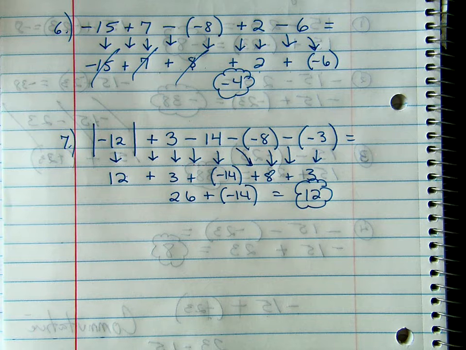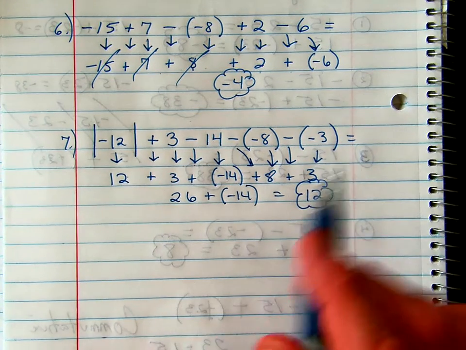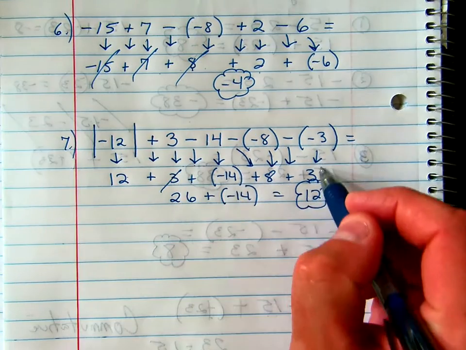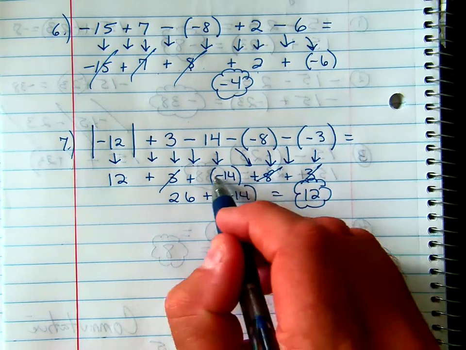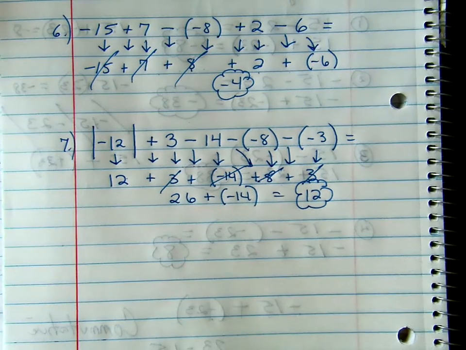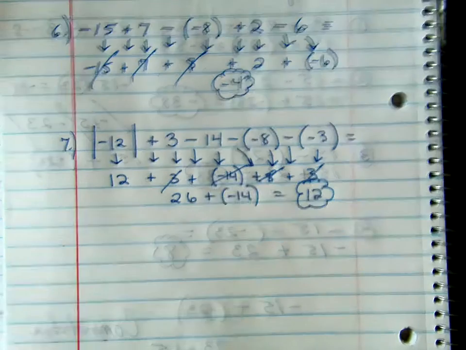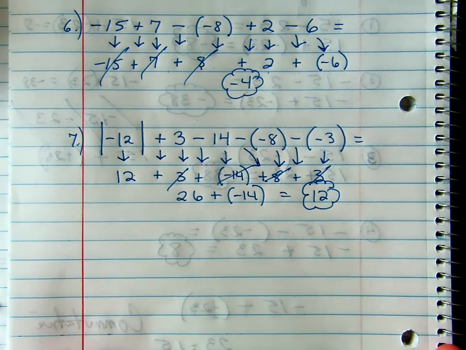Say that again. And that's another good way to look at that. I'm glad you saw that. That's why I put this example up here. You can see 3 plus 3 is 6. 6 plus 8 is 14. 14 minus 14 is nothing. 12. Everything cancels out but that 12. So those little shortcuts there, that'll save you some time if you can identify them.